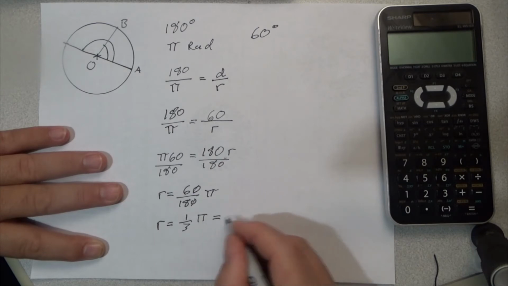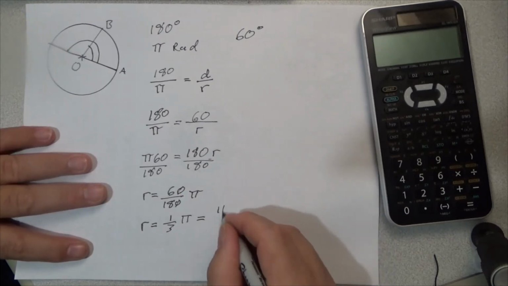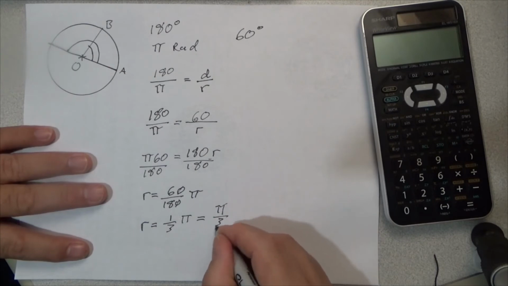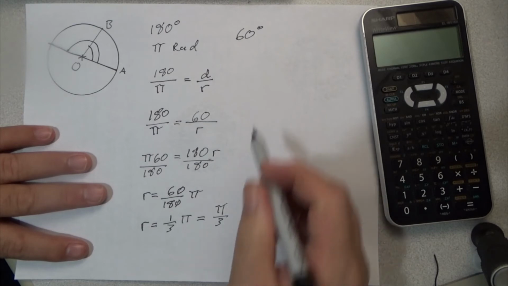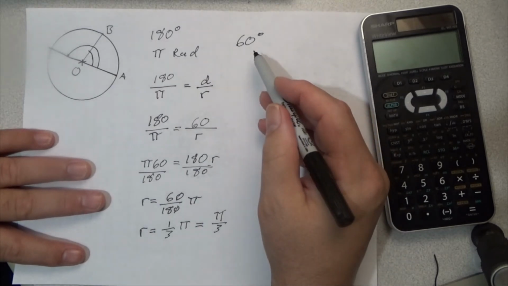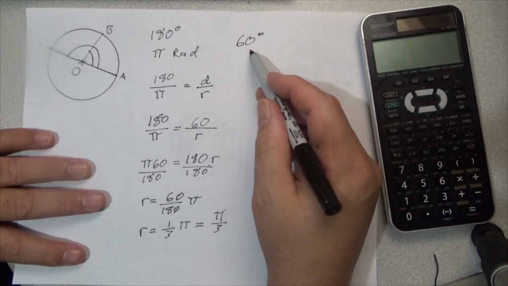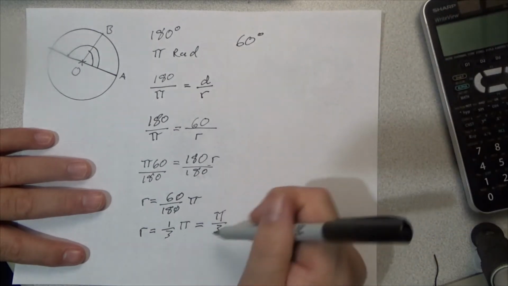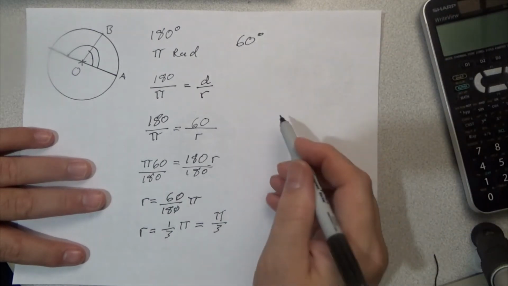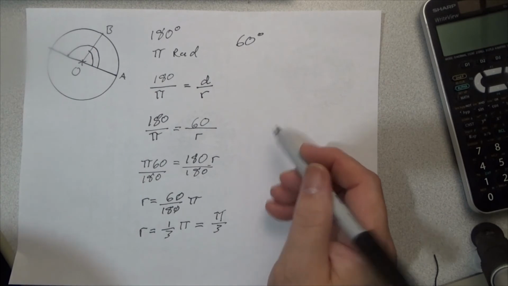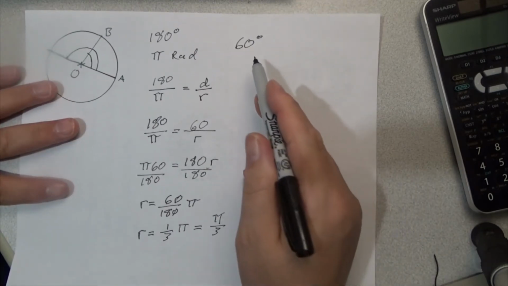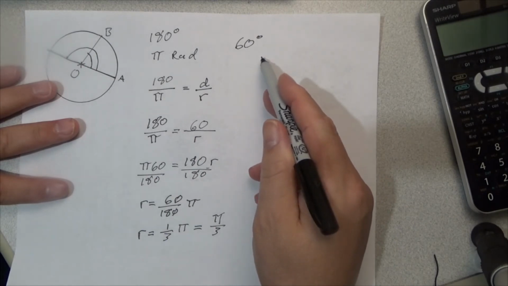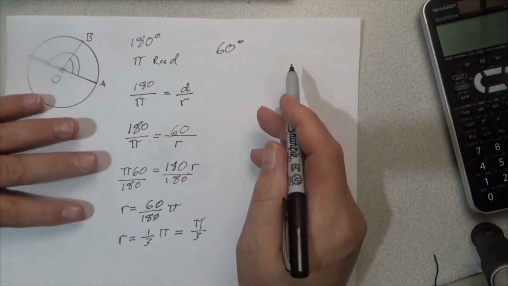Or also, most people will write it as pi over 3. So pi over 3 radians is the same as 60 degrees. All right, so pi over 3 radians and 60 degrees, they're the same angle. It's just down here we're talking about that angle in radians, and up here we're talking about that angle in degrees.